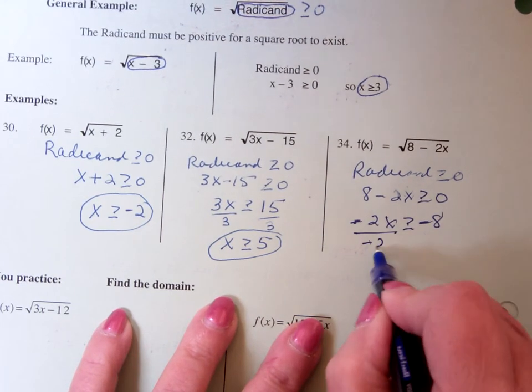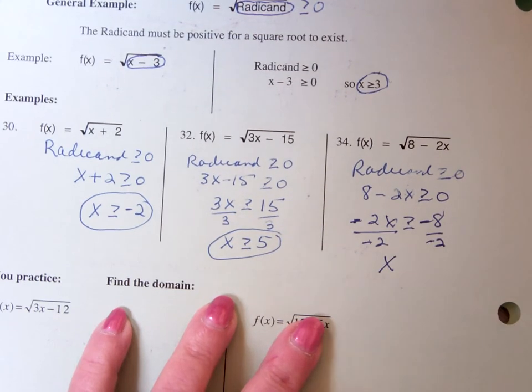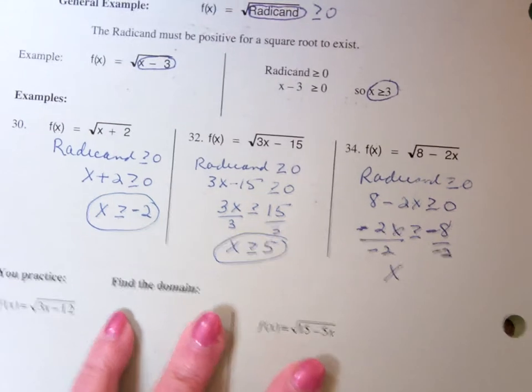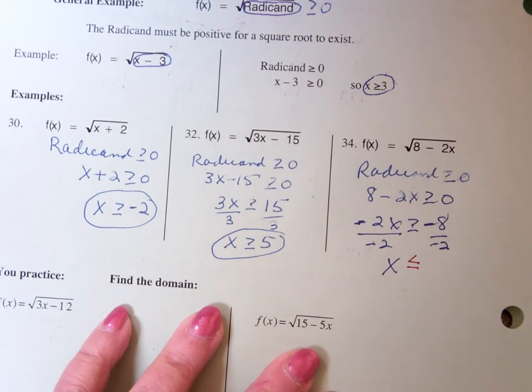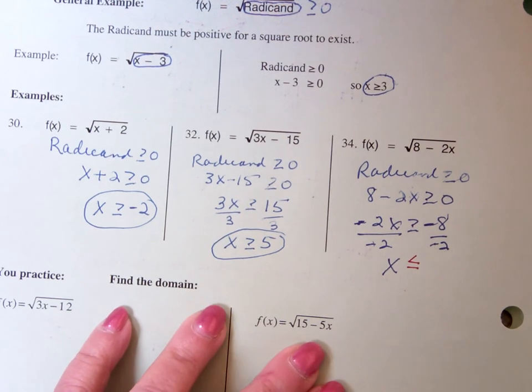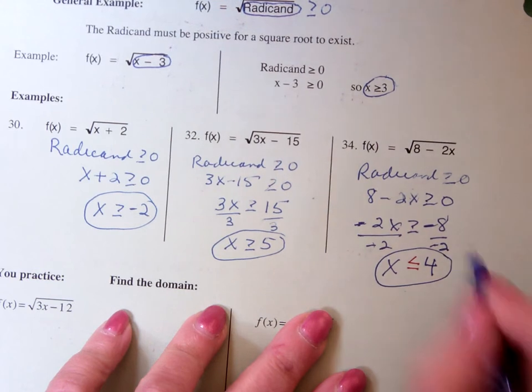Divide both sides by minus 2. X, what happens to the inequality? It flips. Must be less than or equal to minus 8 divided by minus 2, which is positive 4. That's your domain.